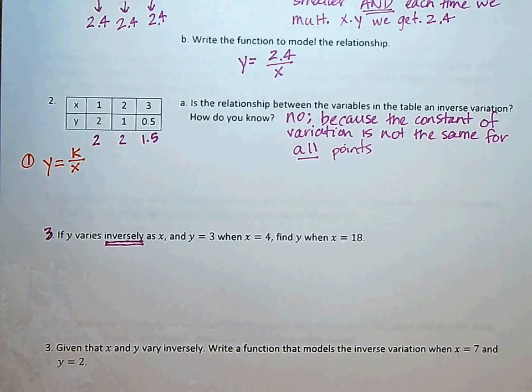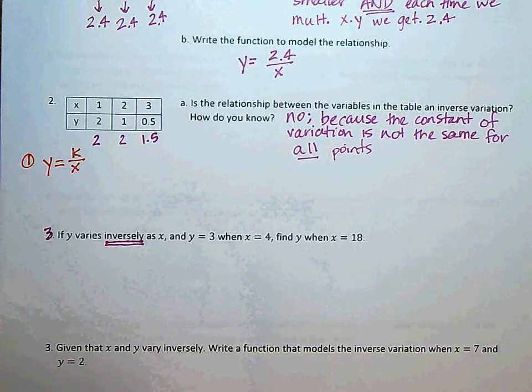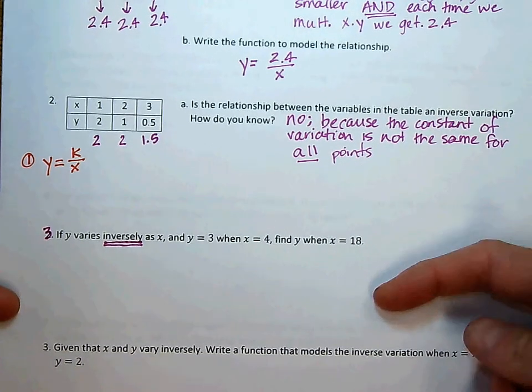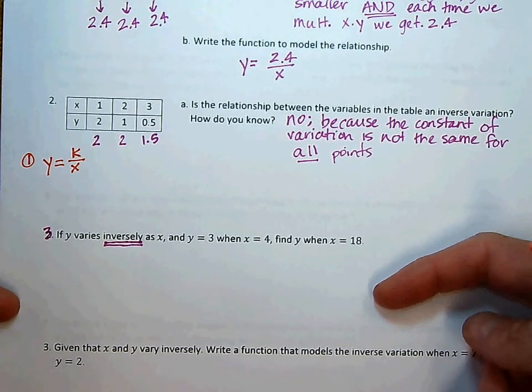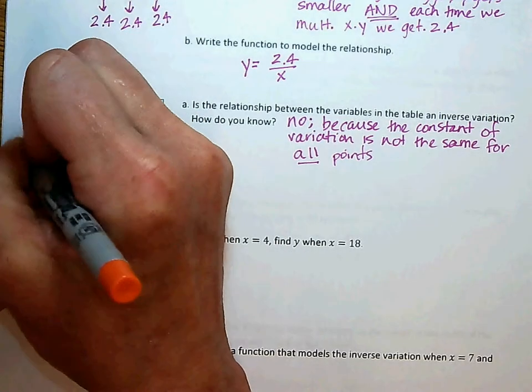Wait, why are we writing this in number two? I'm just writing the steps so I can have it somewhere. Because we're getting ready to do these steps in number 3, okay? So these are the steps.